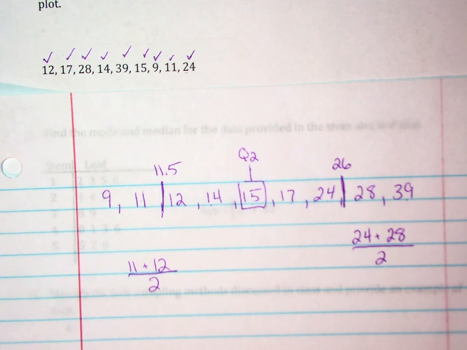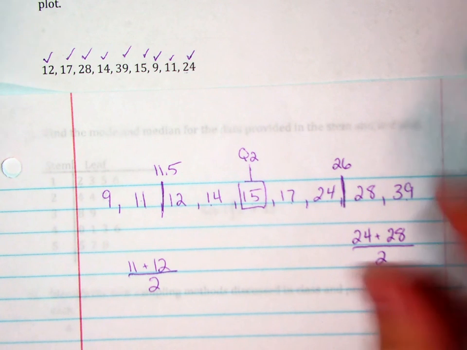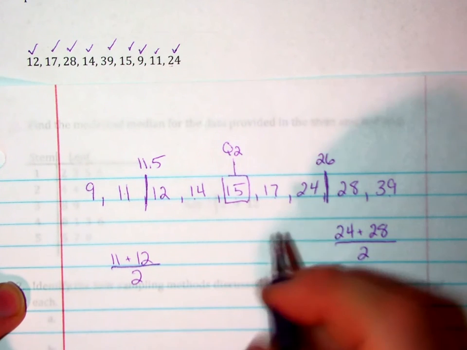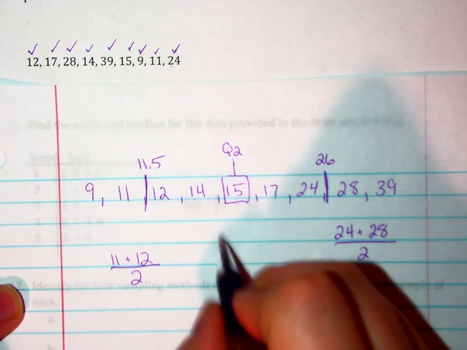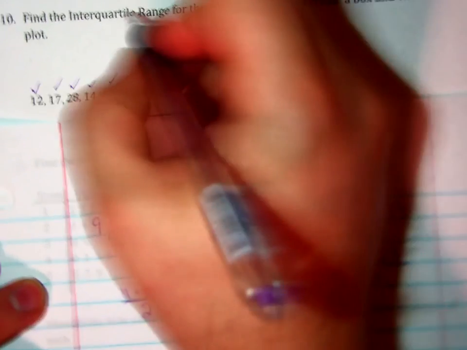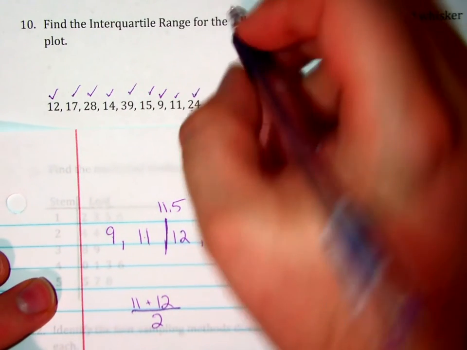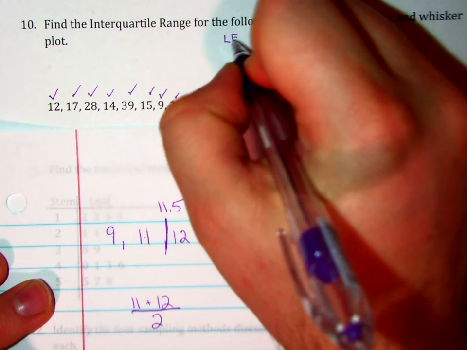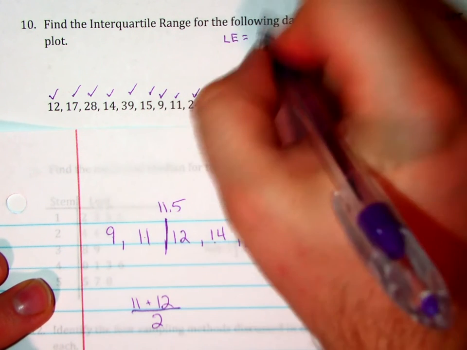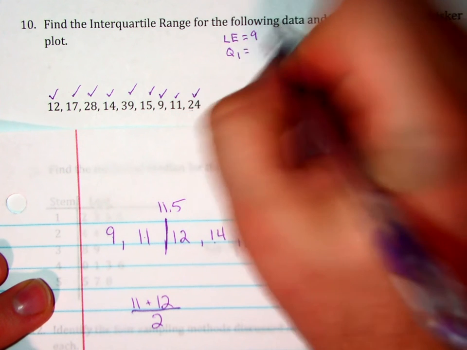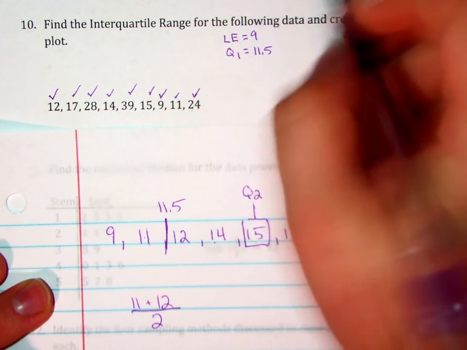So now we have enough information, and I'm going to go ahead and do one more thing just because it's helpful to me. And we discussed this in class, finding the 5 summary points. So I'm going to go ahead and label them real quick on the key. So my lower extreme was 9. My Q1 equals 11.5.